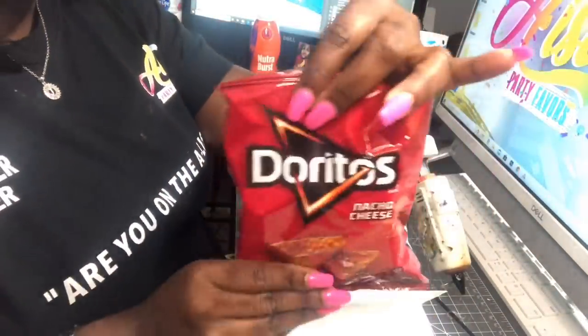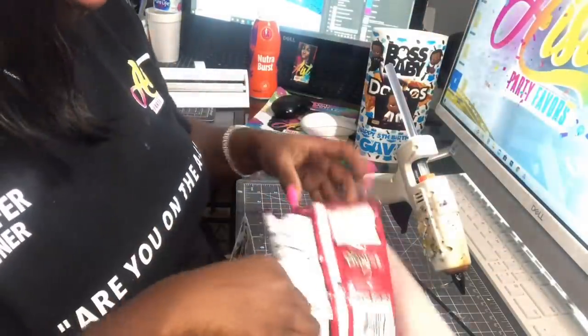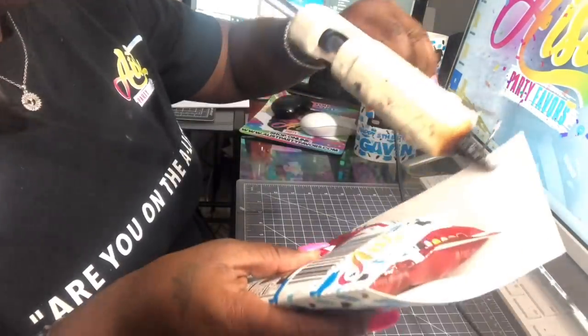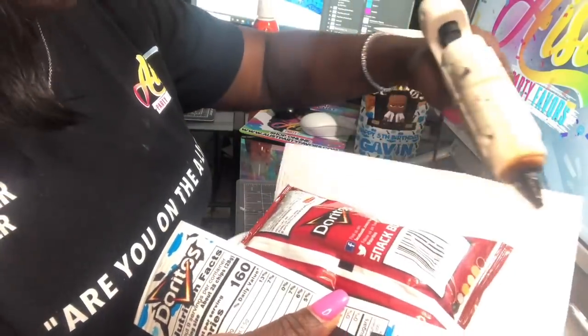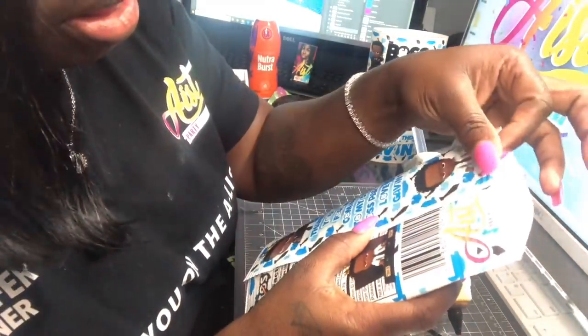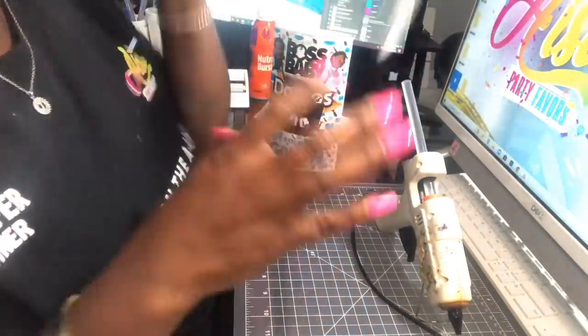Get this chip bag, Doritos chip bag. These are the 1 ounce chip bags, okay? Put it inside there, the same way we did it before. Add some glue on the edge, not too much. It's very hot, so you gotta be careful, okay? And we're gonna close it. Line it up. Make sure it's lined up, okay? Close it, boom. Now this one is dry.